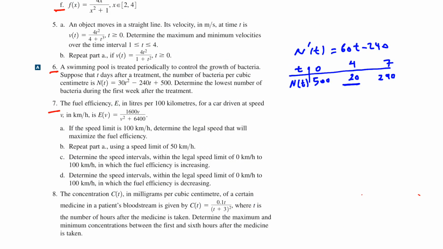Part B, repeat part A using a speed limit of 50 kilometers per hour. In this case, we need to find the value of E(V) when V is 0 or 50. At 0 it is 0, and at 50 it is 9. None of the roots of the derivative is within the interval. They are not between 0 and 50.